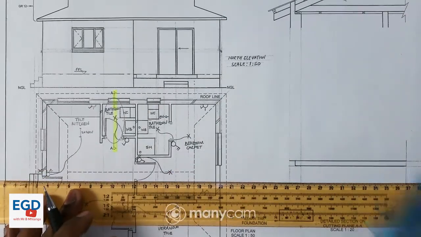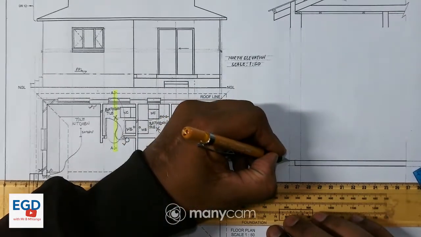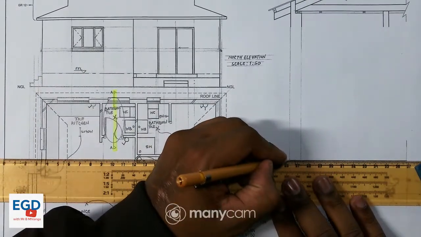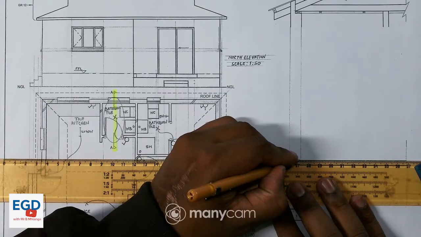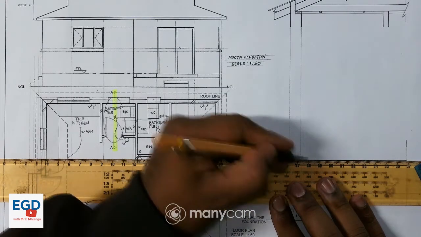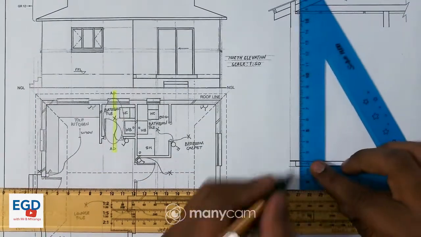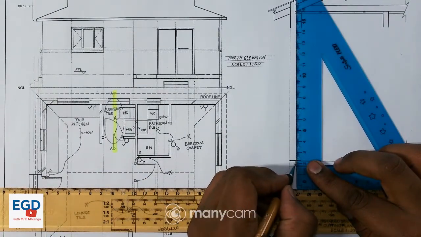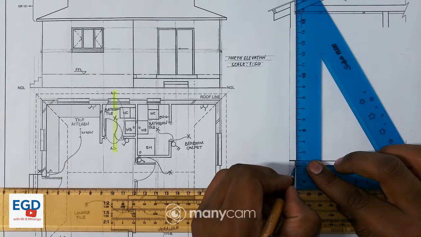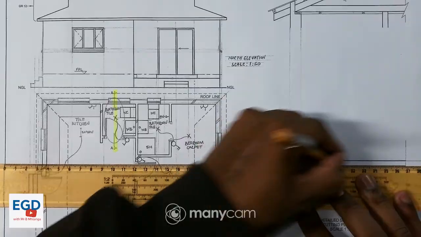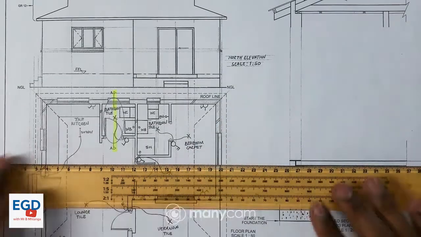Okay. So remember here by the wall I have what? The DPC. So I can just draw this line and make it more thick, as well as this vertical line here and this horizontal line over there.